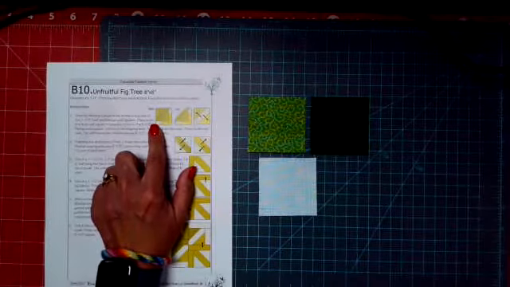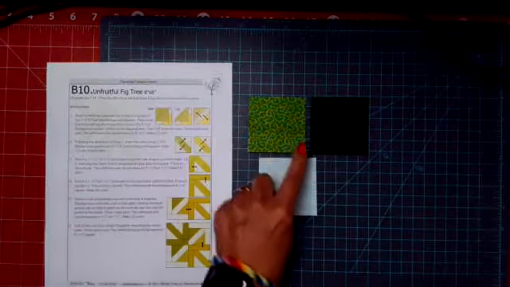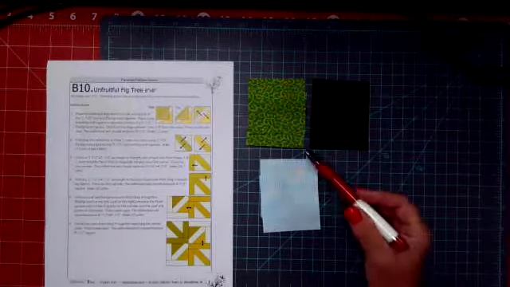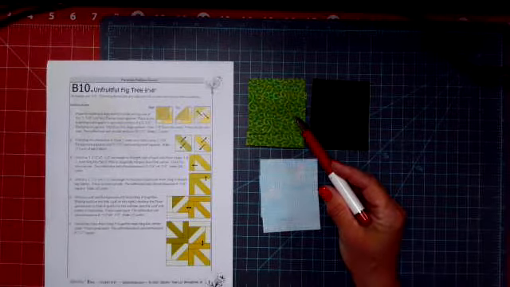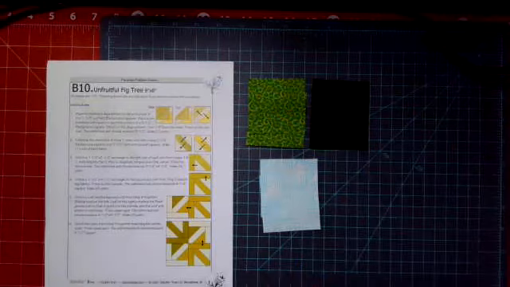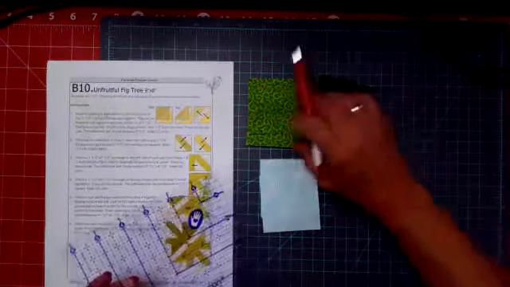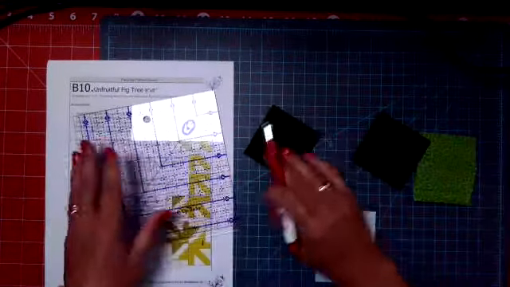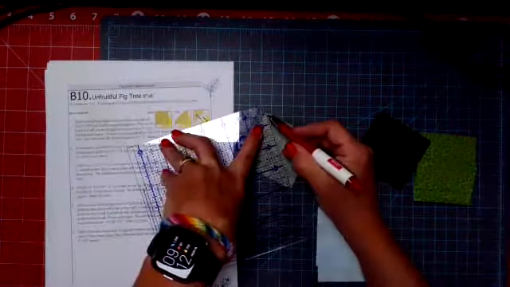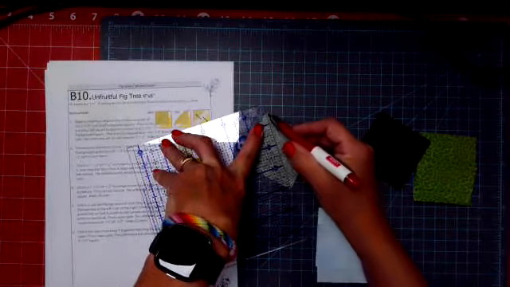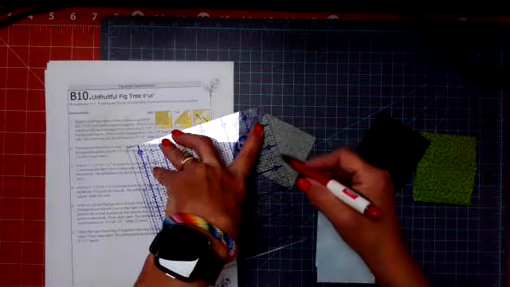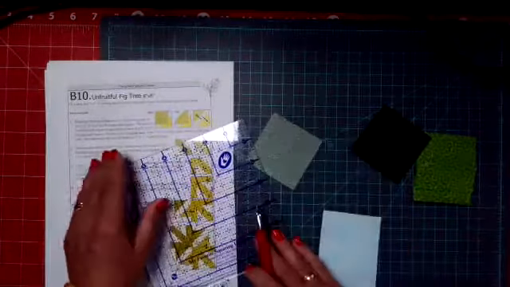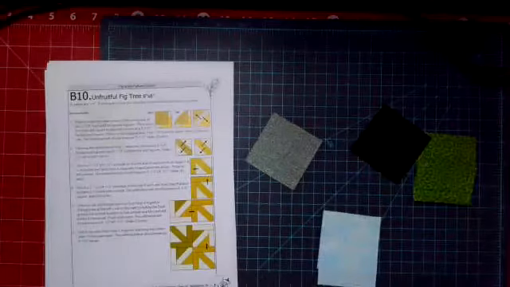Step 1 of the pattern asks you to begin by marking a diagonal line on your 2 5/8-inch squares. You will need to mark that on each one of the 2 5/8-inch squares. Now there are 2 methods of doing it. You could easily take a ruler and a chalk or a pencil and mark your diagonal on the wrong side of the fabric. That way you can see the line as you go to sew it on your machine.